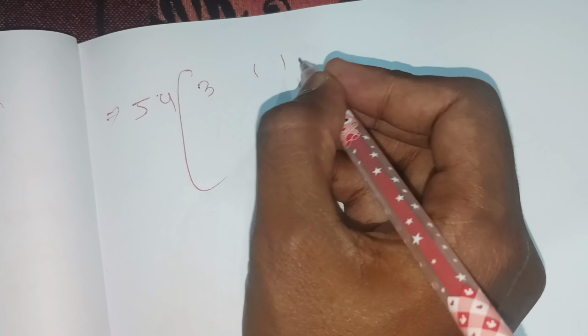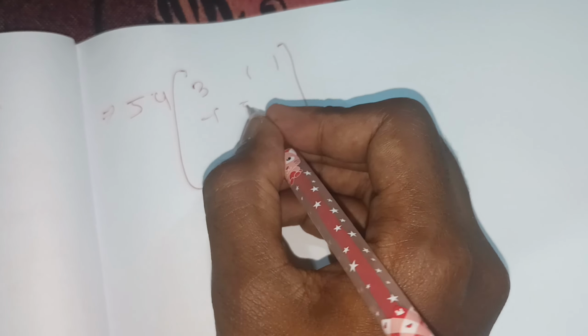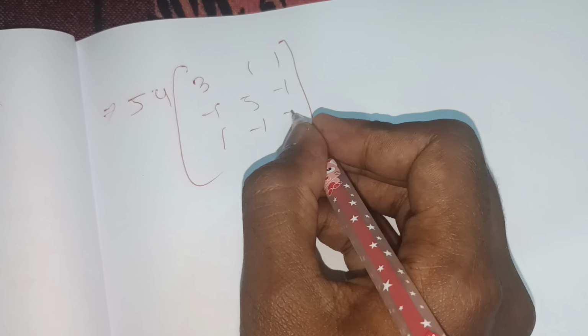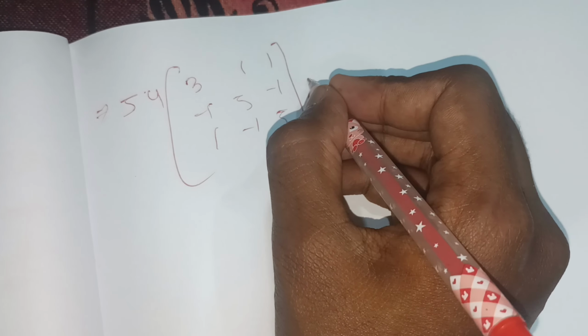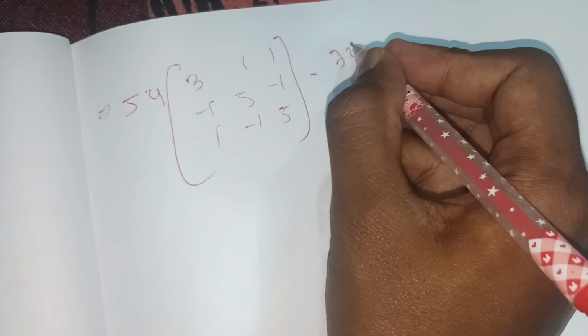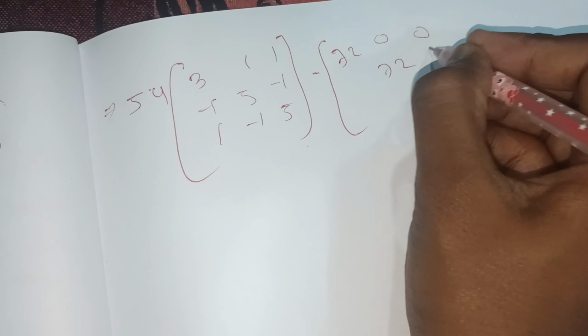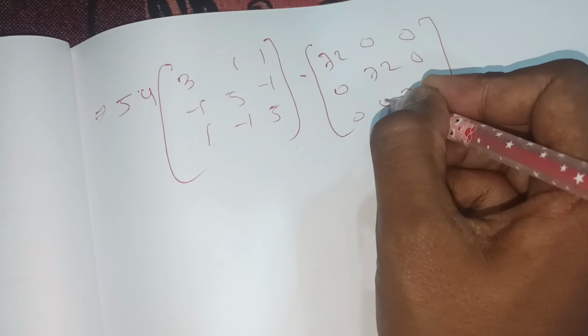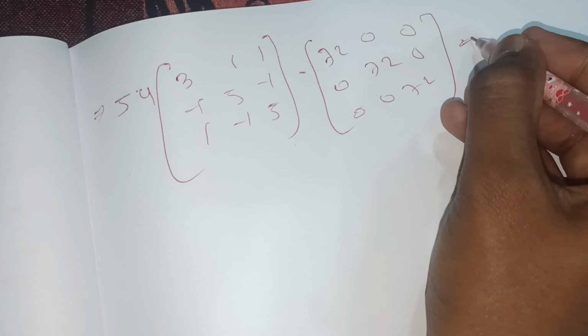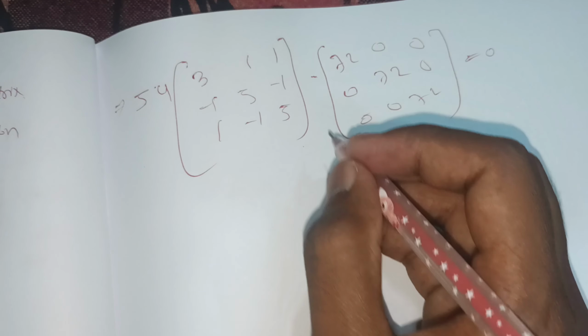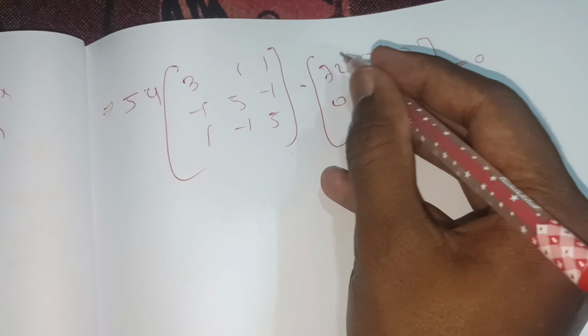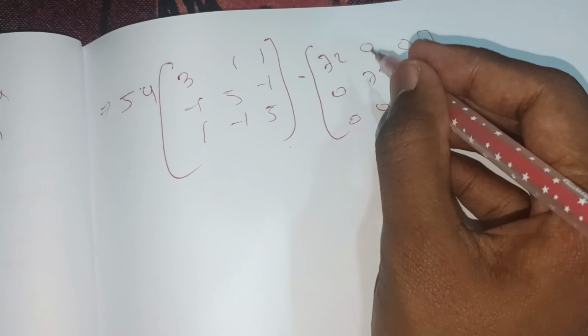So here 54 into A. A is what here? 3 1 1, minus 1 5 minus 1, 1 minus 1 5, minus 72 I. So here 72 I is what? 72 72 72 and 0 0 0. It's a simple thing, you will understand this easily. 72 into the identity matrix will be this only, 72 72 72 and 0 0 0.